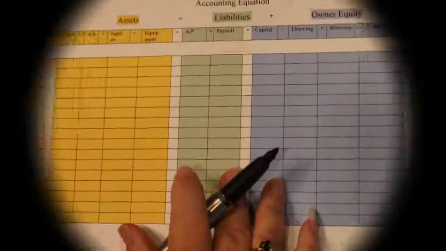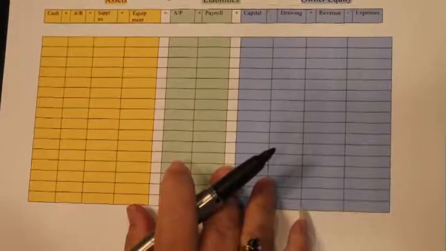Okay? So we'll learn more about that as we get into doing T accounts next week. So stay tuned with me as we do a couple little exercises together. I'm going to go over these together. I'm going to show you on the accounting equation how to use it. I'm going to give you a preview to a T account and show you how it works with the accounting equation. So stay tuned.